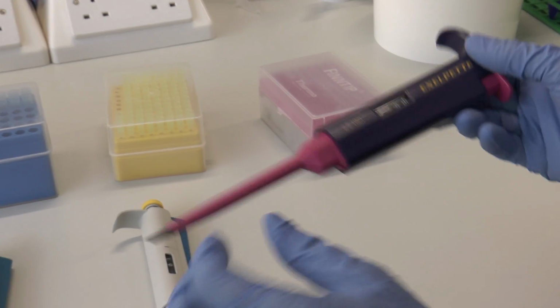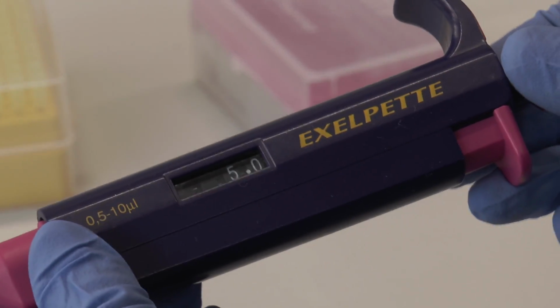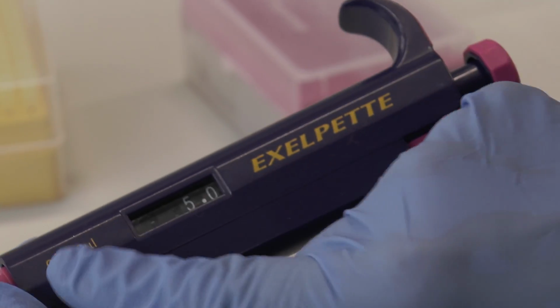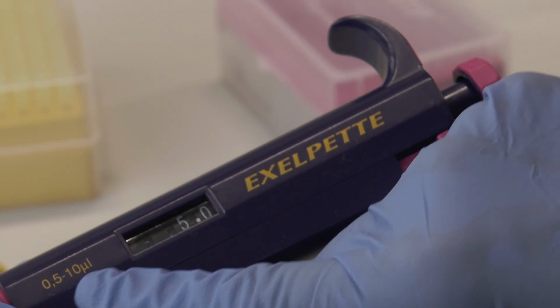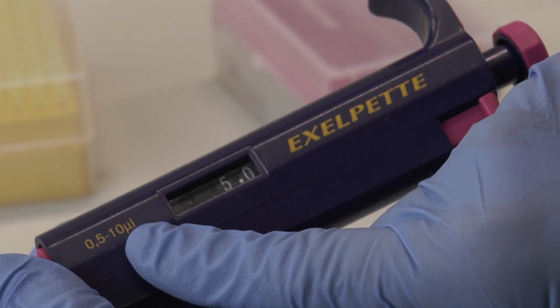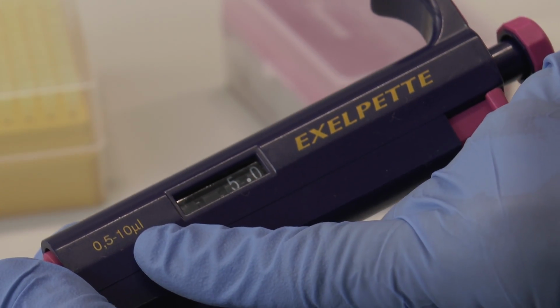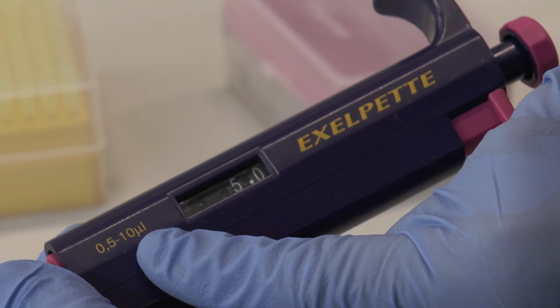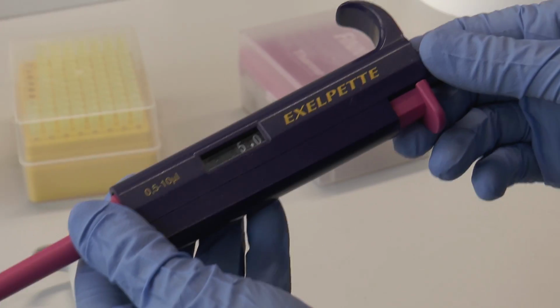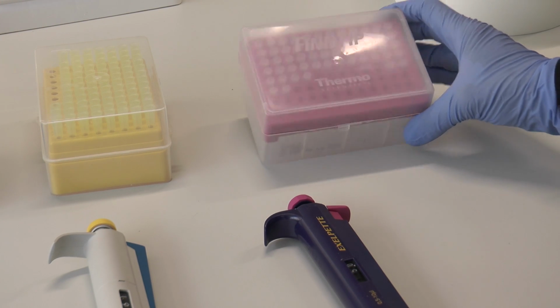And finally, we've got the very smallest micropipette we use. This one will dispense between 0.5 microlitres and 10 microlitres. Again, it can't dispense less than 0.5 microlitres and it can't dispense more than 10 microlitres. The pipette tips that we use with this kind of pipette are these very small white pipette tips.